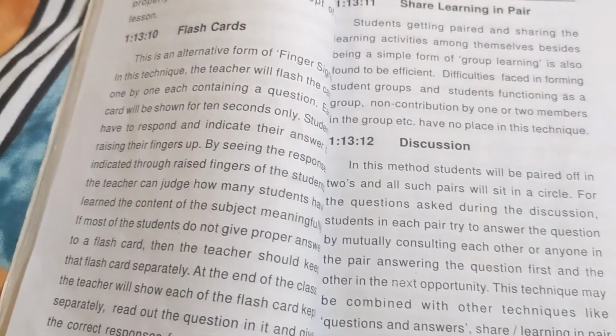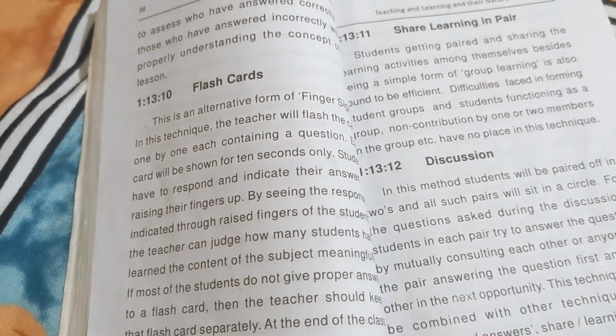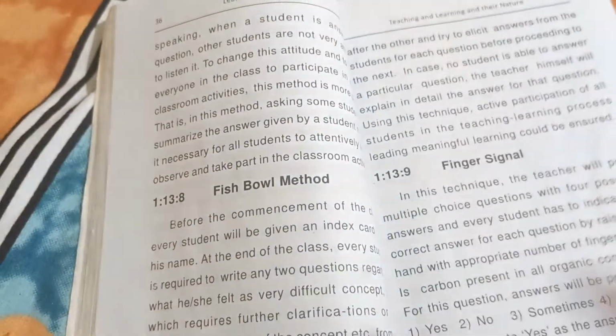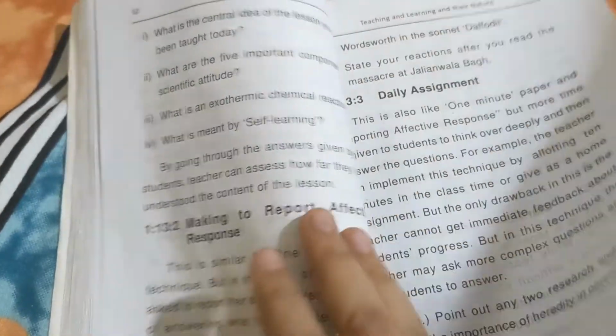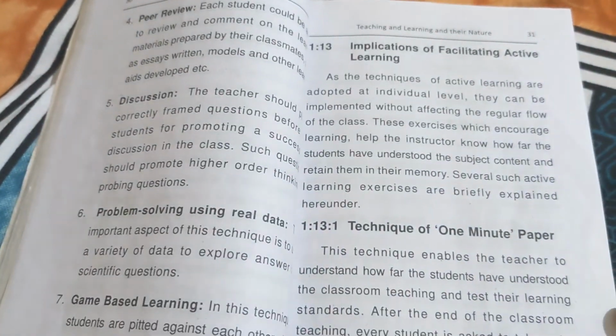I hope you have understood this answer. Totally there are 12 techniques in this answer. For active learning, there are a total of 12 techniques. So learn all the 12 techniques.